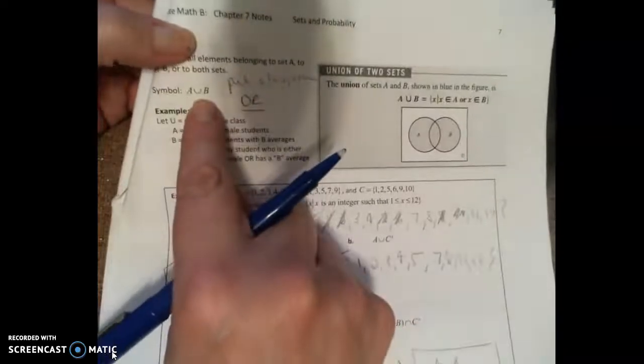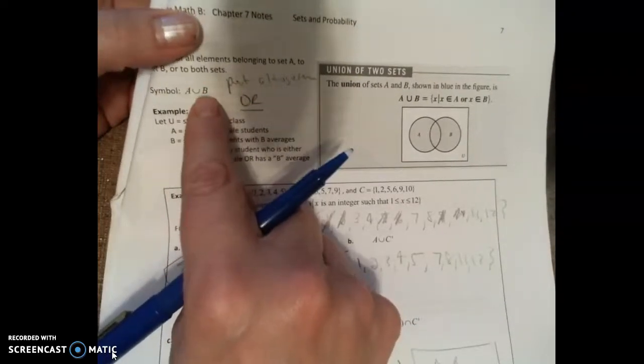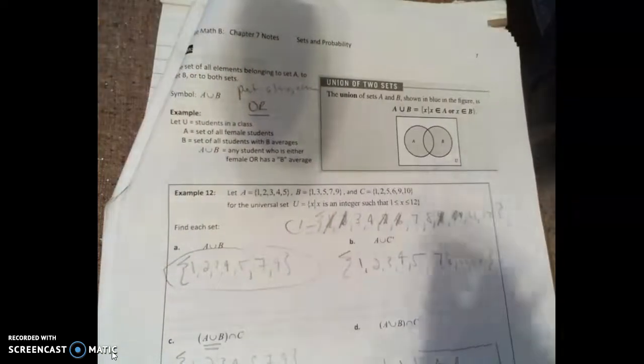All right. The next one is union. I like to think of marriage like a union. It brings a bunch of people together, like when my mom and dad got married. They were married like 60 years.